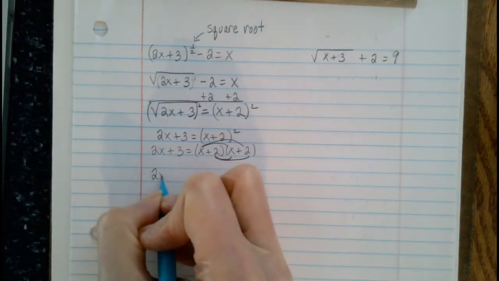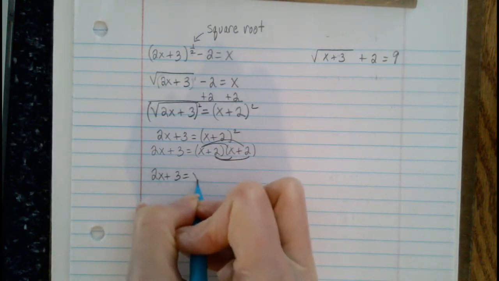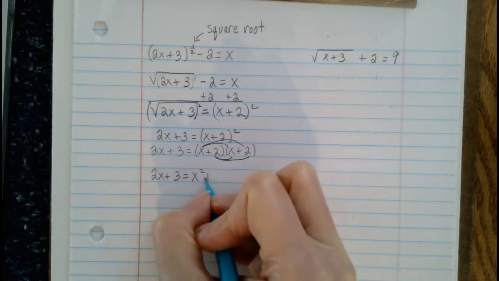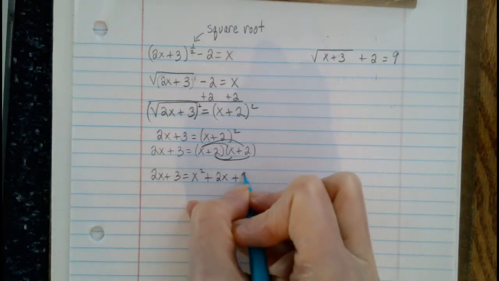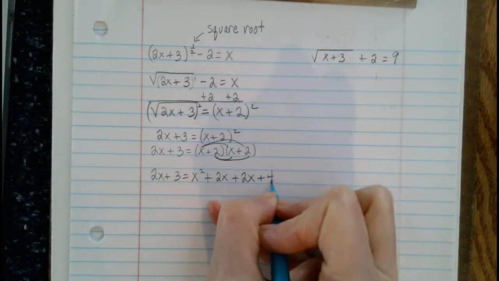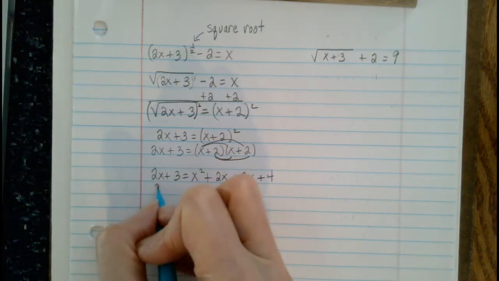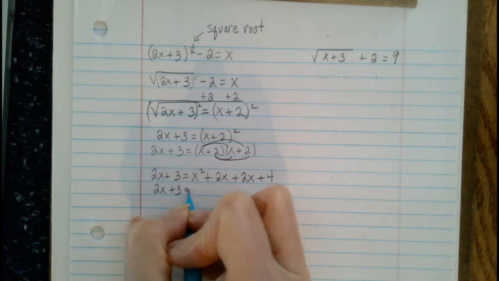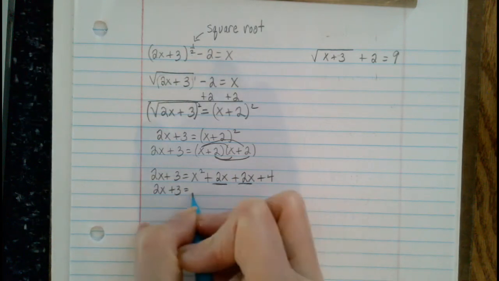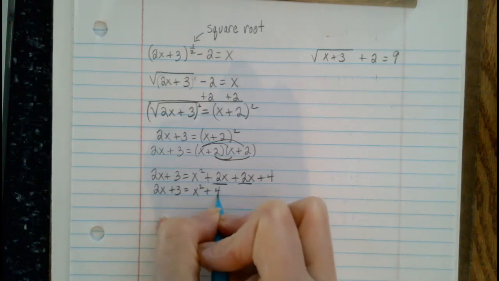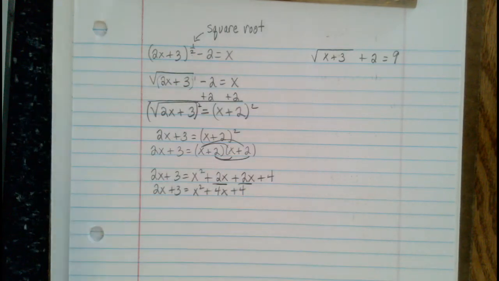So we get 2x plus 3 equals x squared plus 2x plus 2x plus 4. When we simplify a little bit more, we can combine these like terms, and we get x squared plus 4x plus 4.